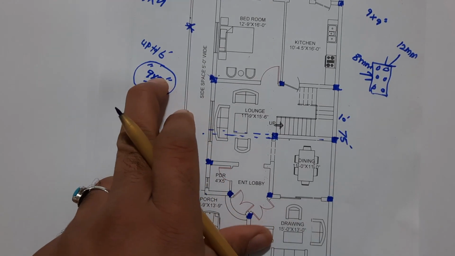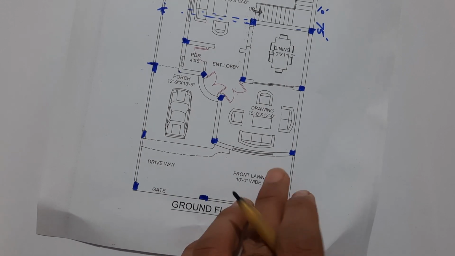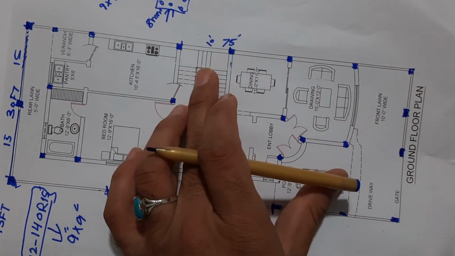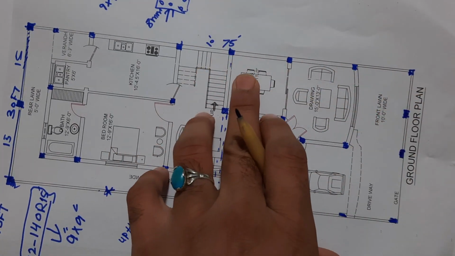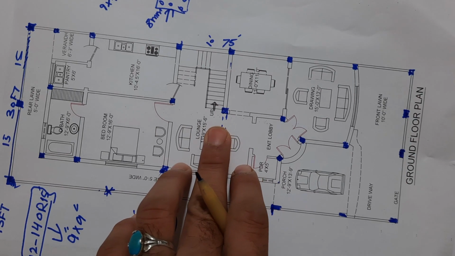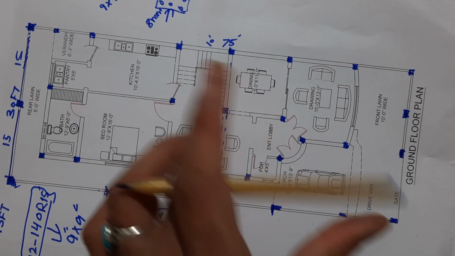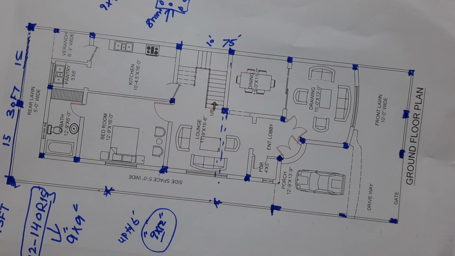You will select the size of the column, and after the column size, you can increase or decrease the column positions. But I will tell you, guys, for a normal residential building, the column should be placed on the junction. So this is the thumb rule. On each junction, we should provide the column. On the top of that column, we will also provide the beam, so it will be monolithic. That will be better for you people.